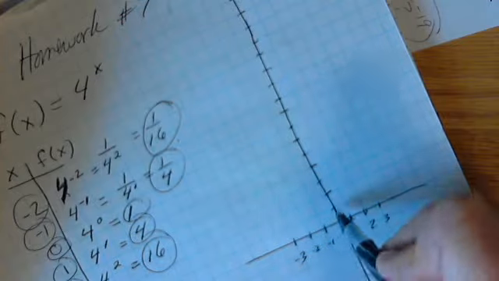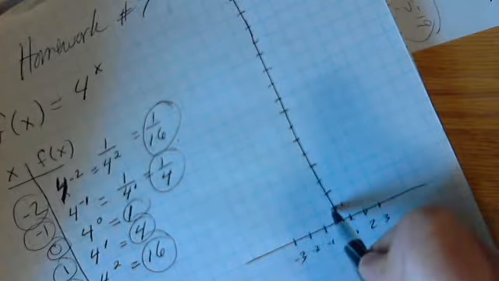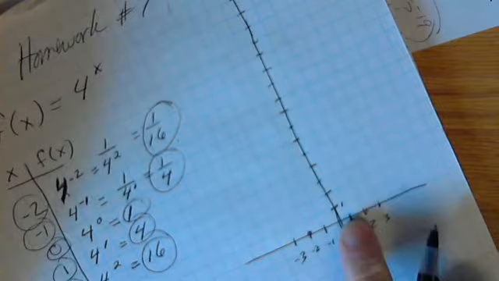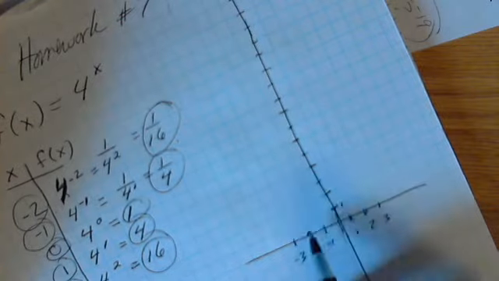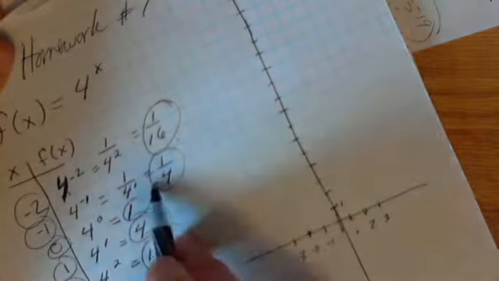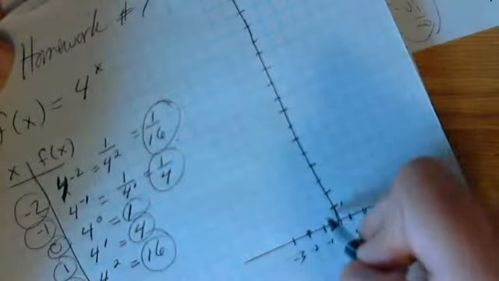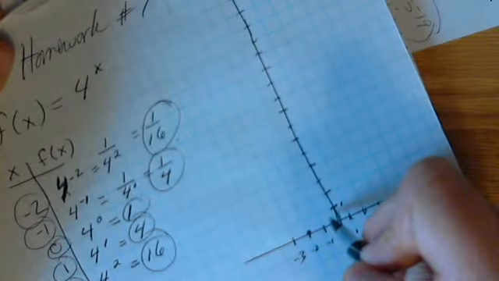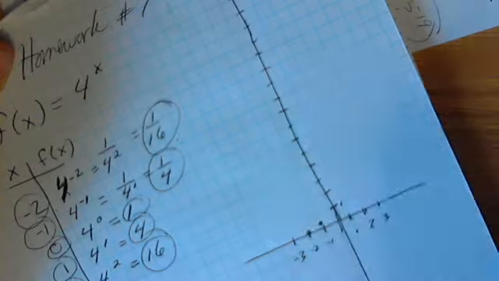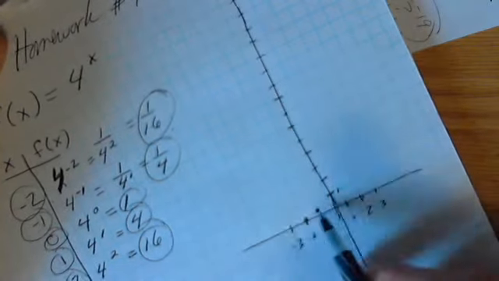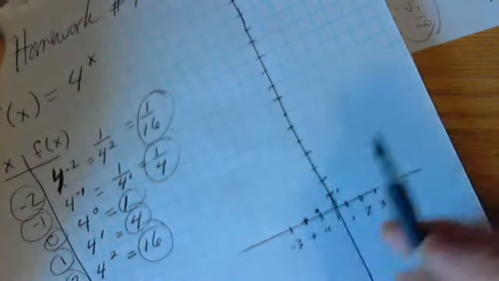Alright, so my first input was negative 2, 1/16. Go left 2 and up a 16th. Now remember, this is 1, so a 16th is very, very tiny in relation to 1. So I'm not going to go very far off of the x-axis. My next coordinate pair, negative 1, 1/4. So left 1, up a 1/4 of this space, so not very far again. Exponential relationships really tend to hug an axis for a while before they leap up.